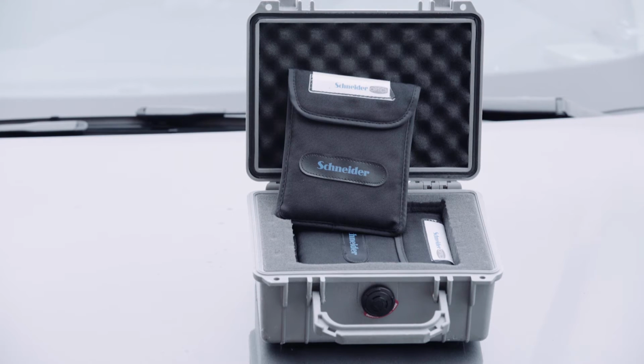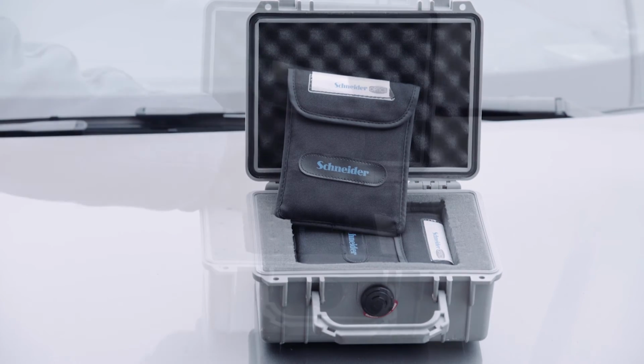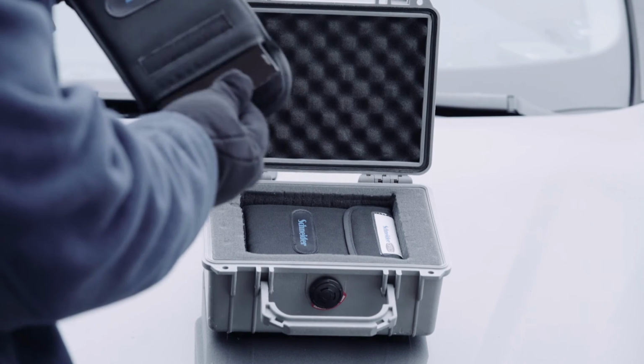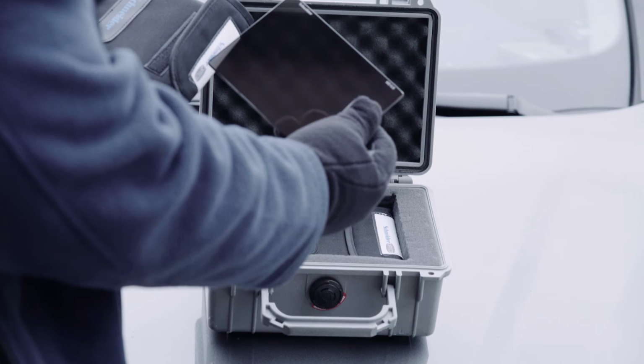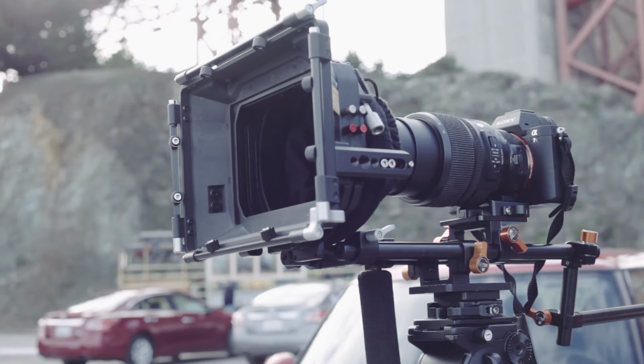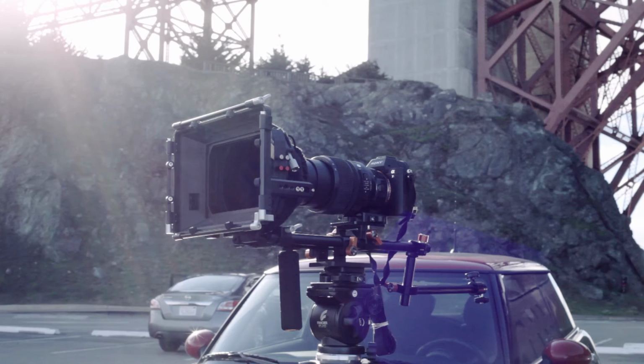The other option you can go with is a rectangular ND filter. These Schneider ND filters, for example, are available as a kit of 4 filters, ranging from 1 to 4 stops of light reduction. They're made of extremely high-quality optical glass and are very popular among filmmakers. To use one of these filters, you'll need to have a matte box assembly like this one mounted on a 15 or 19mm rod system.